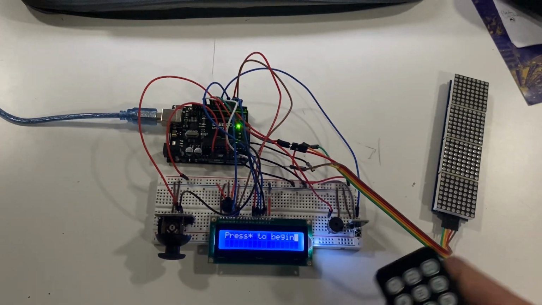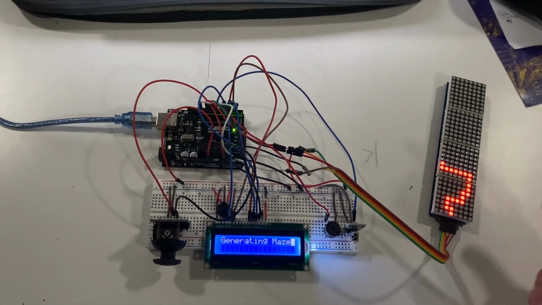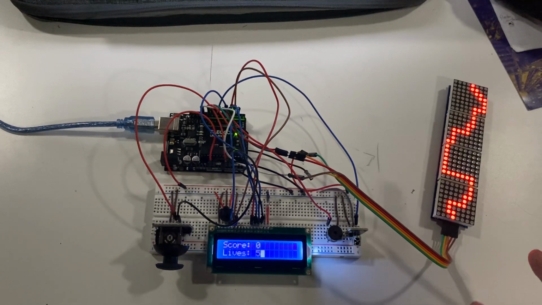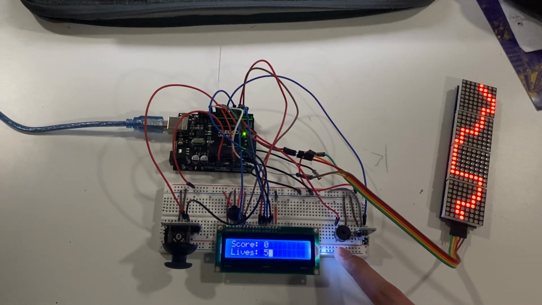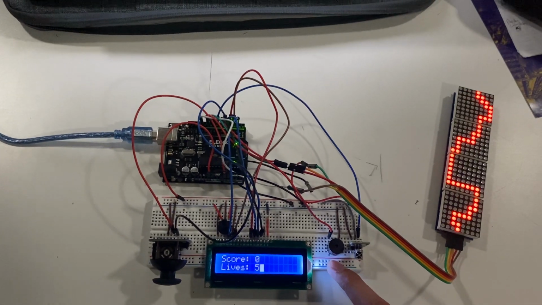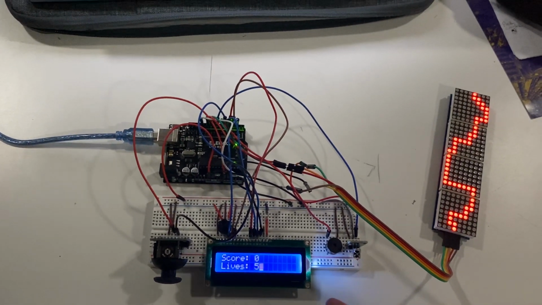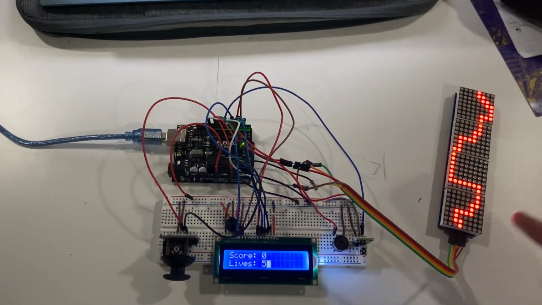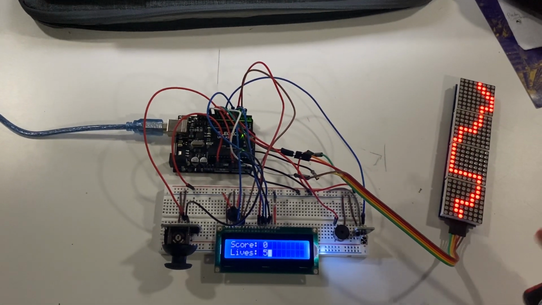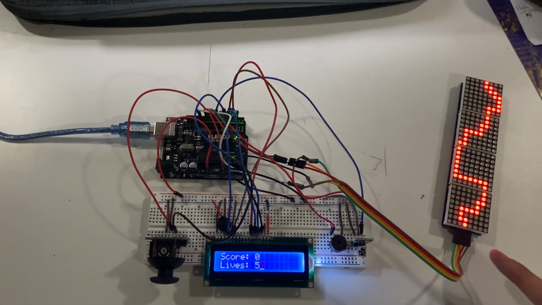Once you start the thing, that actually triggers 2 complexities at the same time. The first one being the passive buzzer, which plays sound effects throughout the game. You'll hear I have a sound for when the maze is generated, for when you fall off, for when you complete it, and for when you lose.